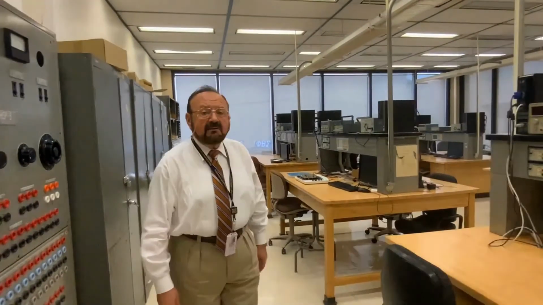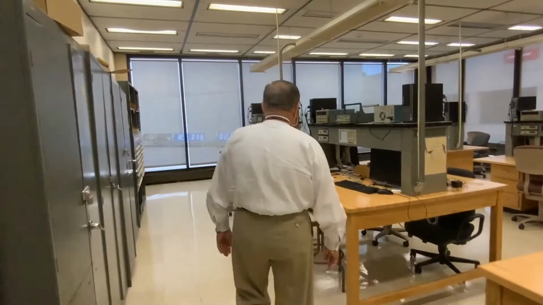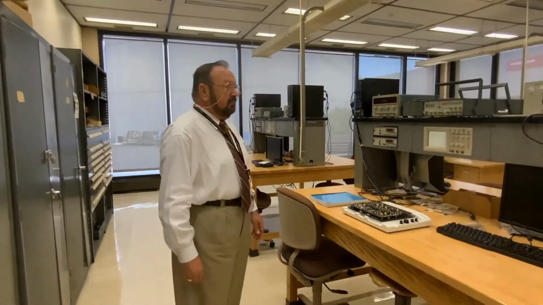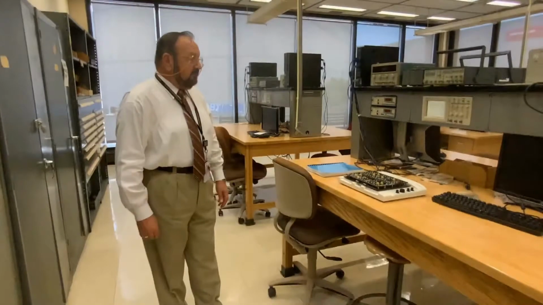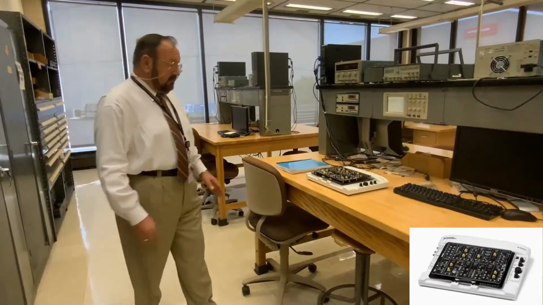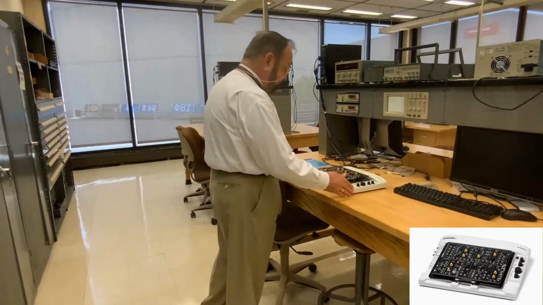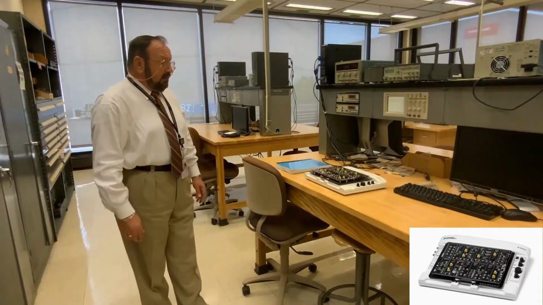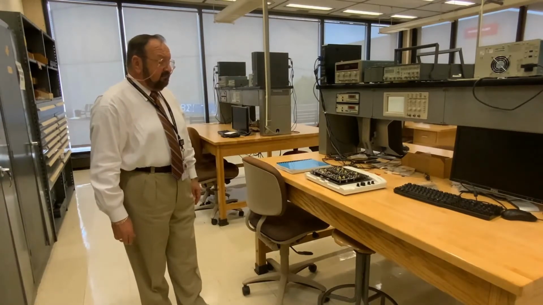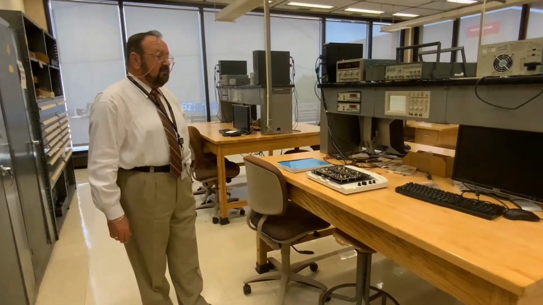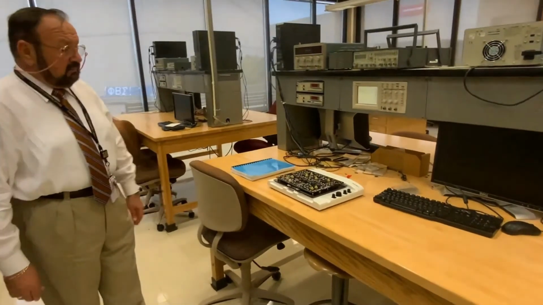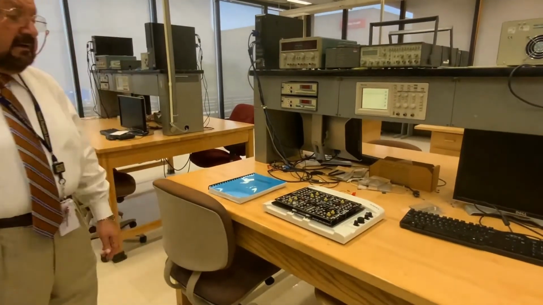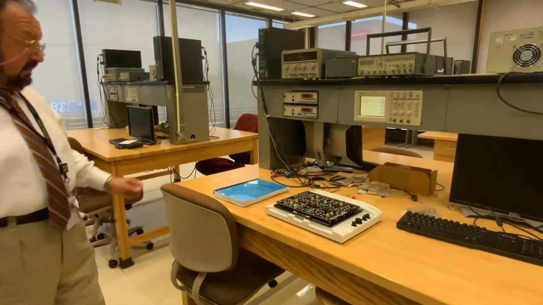We have 8 workstations where every student can come to do the lab. We have Emona boards. For example, I have this board for labs in fundamentals of communication in the fall, and for the same platform we have labs in the spring.